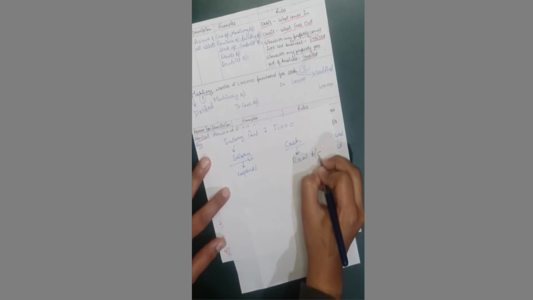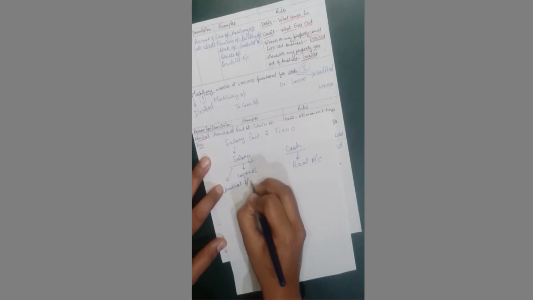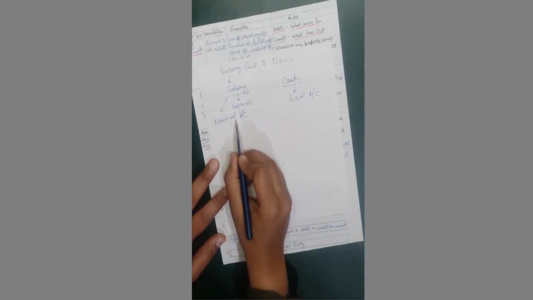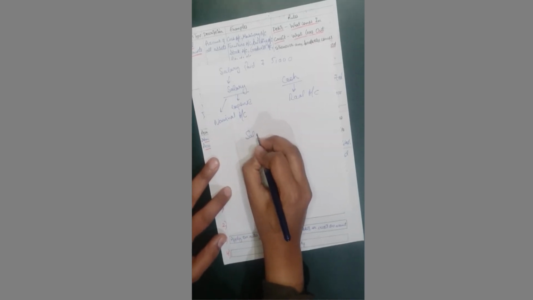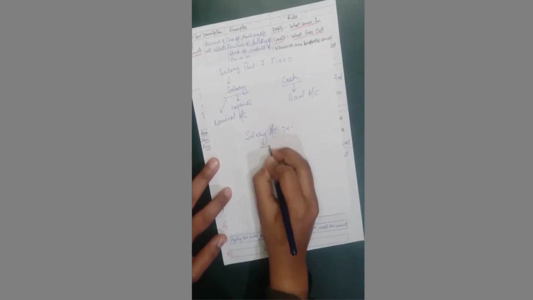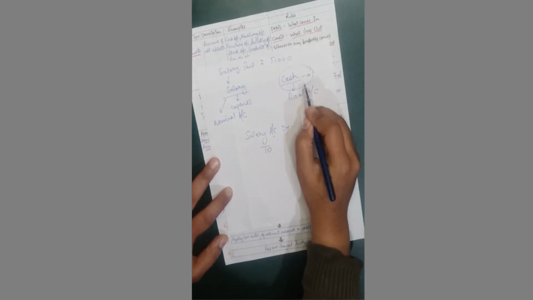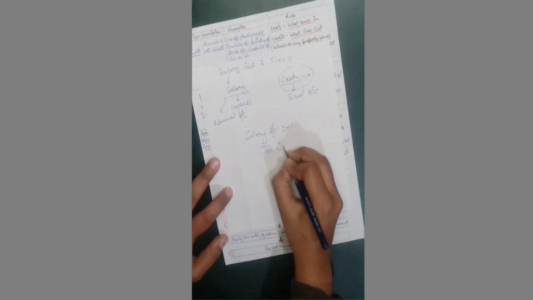So the rule is: the salary is being paid, nominal account, debit all the expenses. So the salary account will be debited, and cash is going out of the organization, credit what goes out. So to cash. This will be the journal entry.